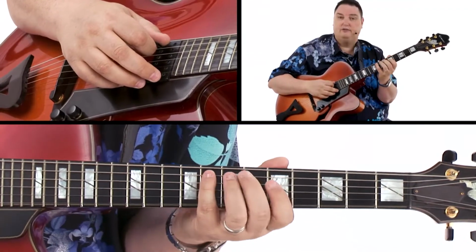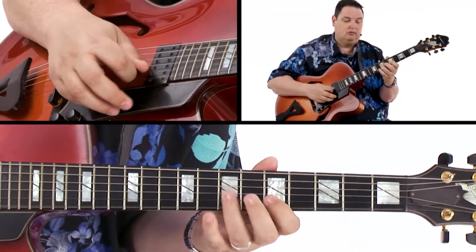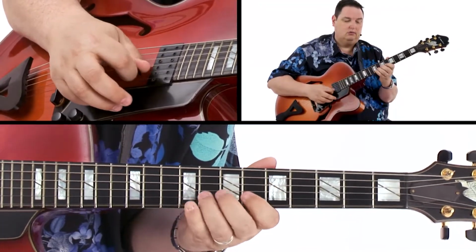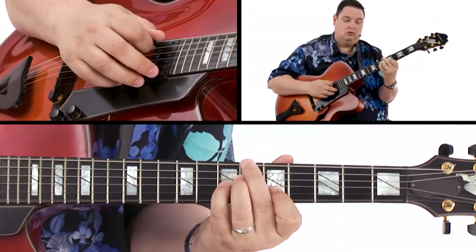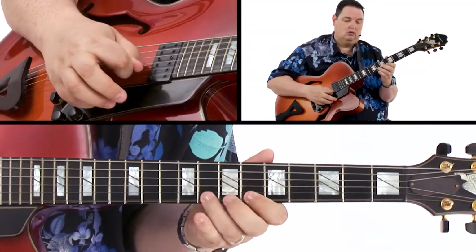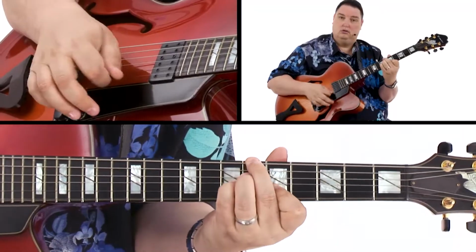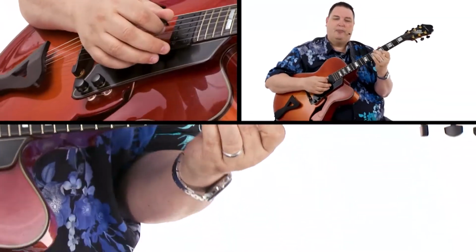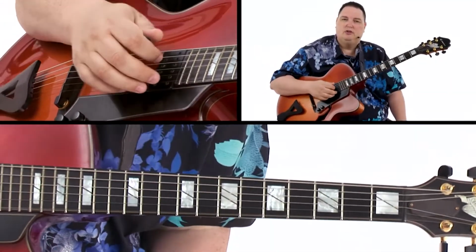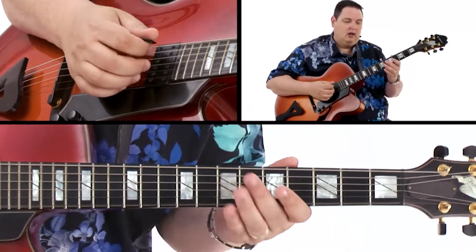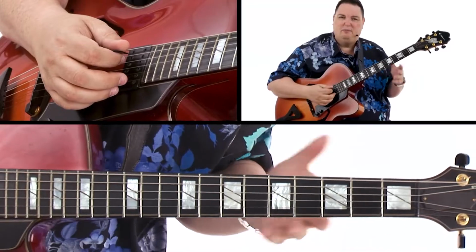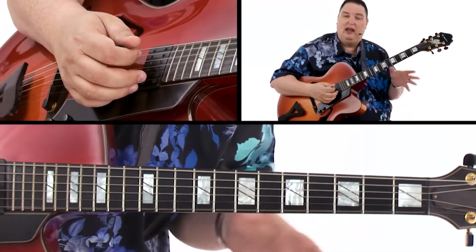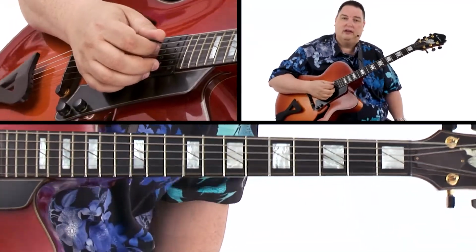So this is F jazz minor. See how that sounds? And it's quite simple to do, and it sounds really great. Like I said, it can be played as a natural tension, depending on the situation, especially if you're hanging on that chord for a long period of time.